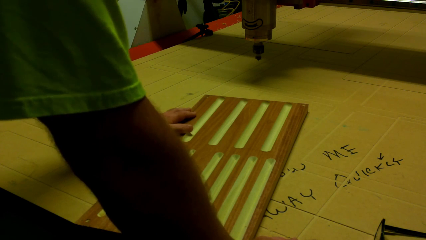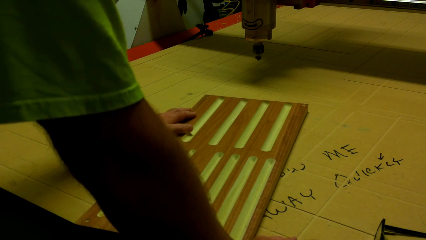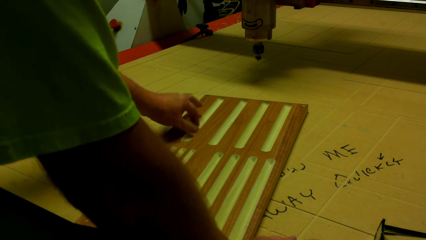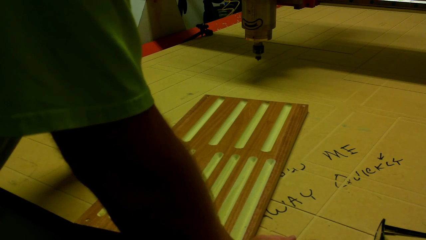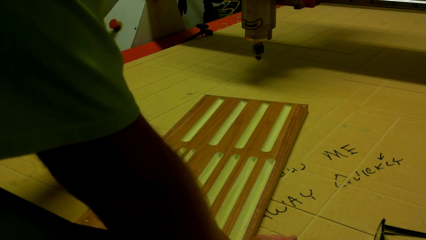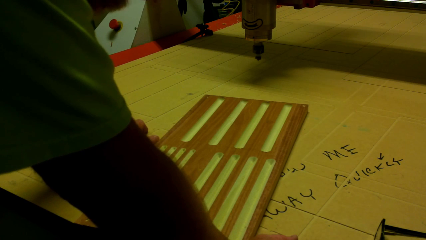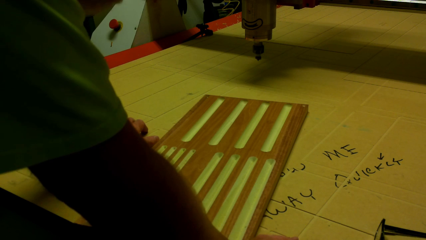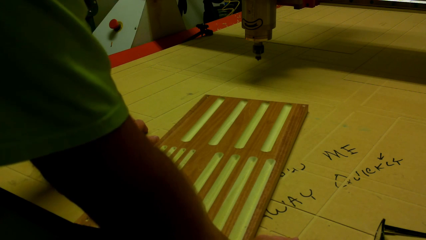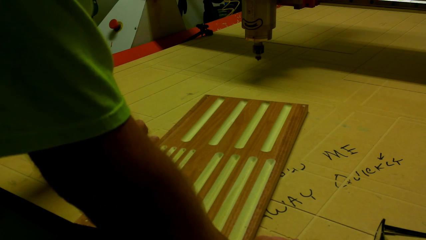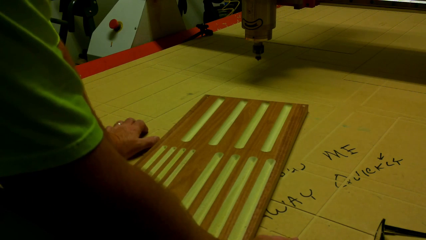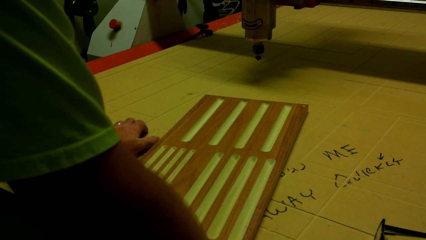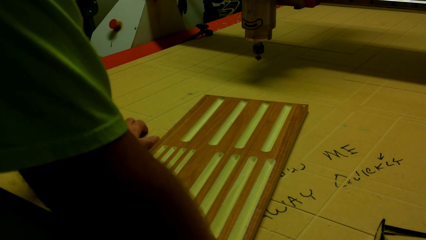So, what's the lesson learned? Well, first, the bit that you use has an impact on the quality of the cut. These bits were all used exactly the same amount, which is hardly at all, so they were as sharp as they were when they came from the manufacturer. And they were all cutting the same material. Okay, so the feed rates were all the same. The only distinction was differing RPMs.